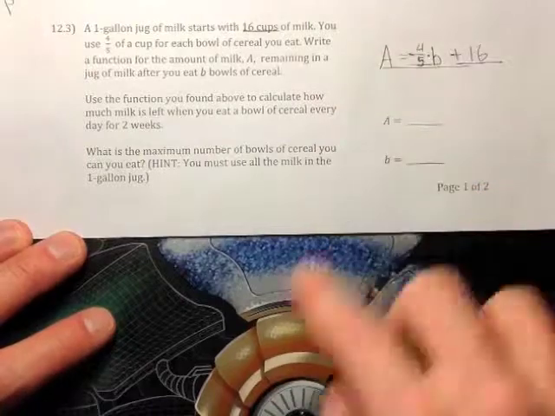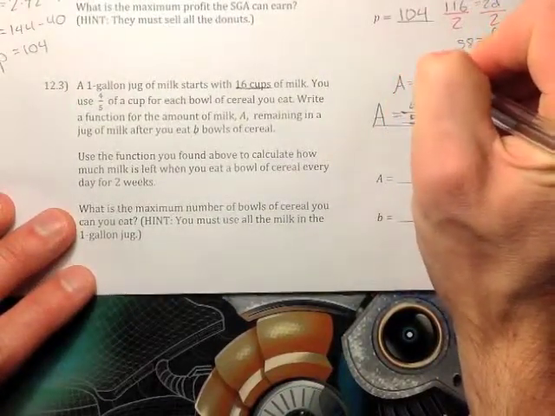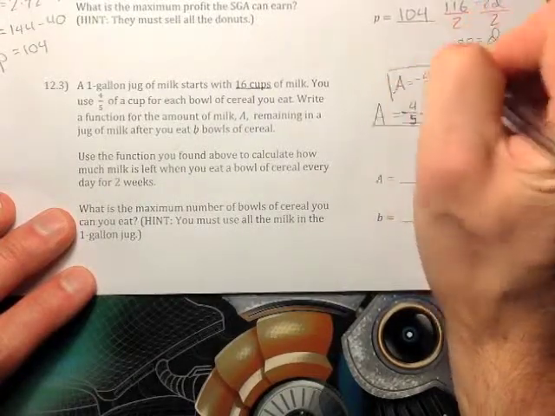So here's our function rule right here. Let me rewrite it just to be a little clearer. Negative 4/5 times B plus 16. That's our function rule.